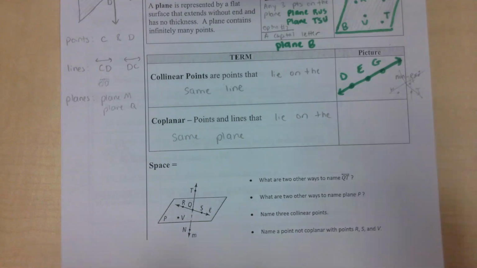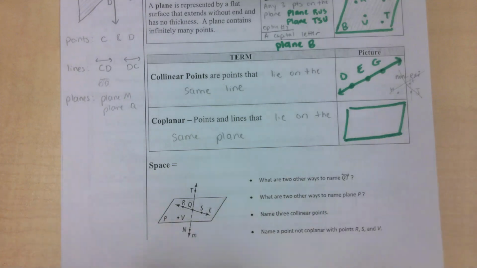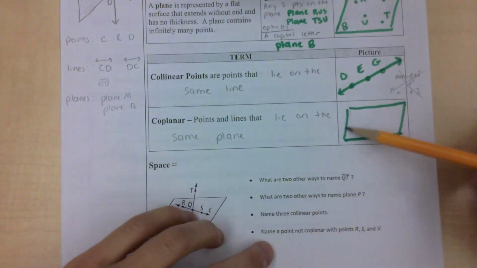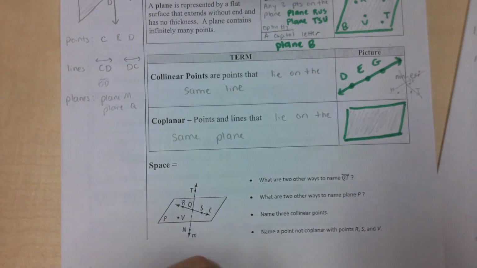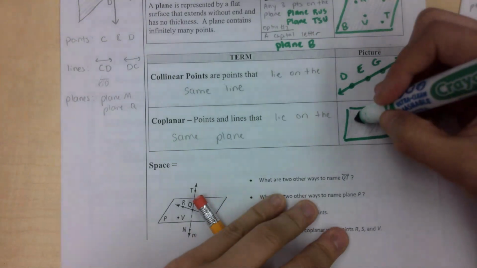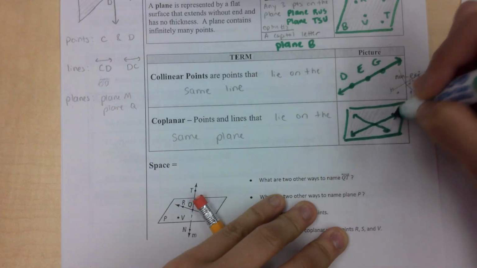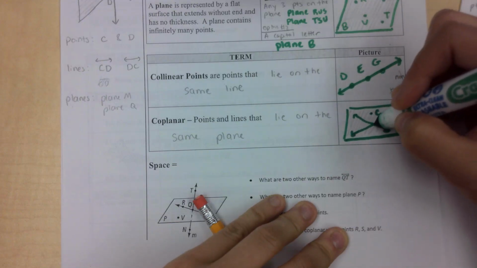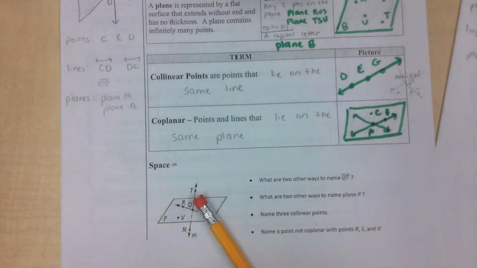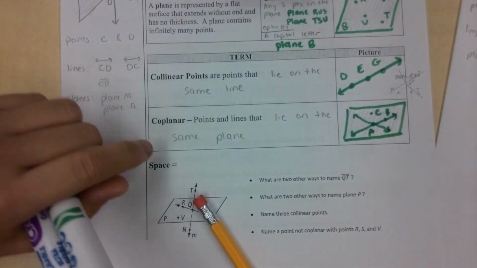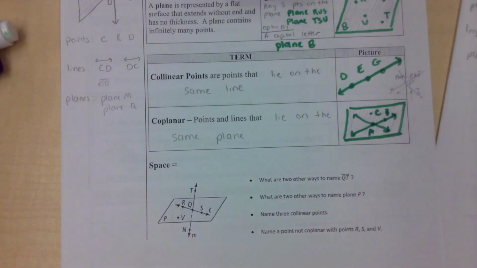Alright, so I'm going to draw my parallelogram again, my plane. But remember, it goes on infinitely. It's not just this little boundary. And let's say we have 2 lines. We have a point C. On those 2 lines, we have point A, point B, right? So these are all coplanar, right? These lines and these points all live on the same plane.